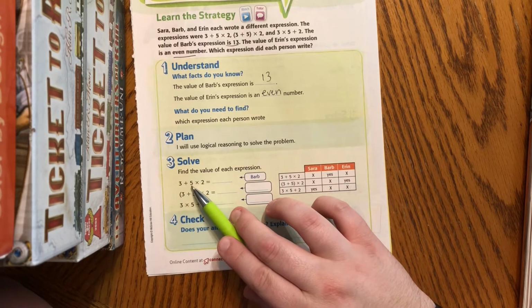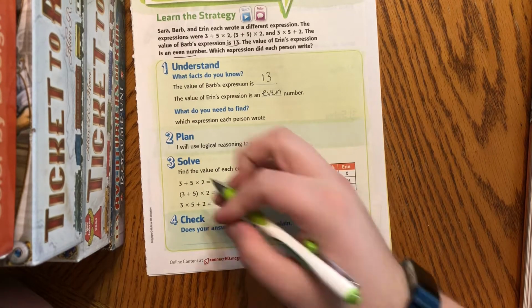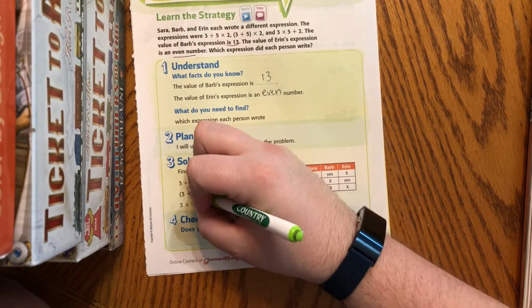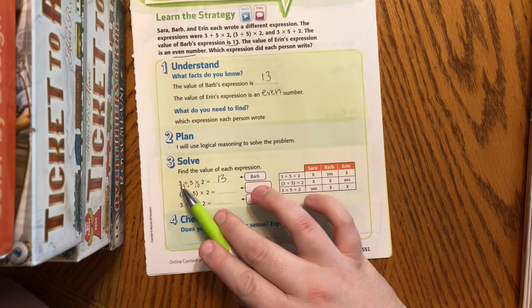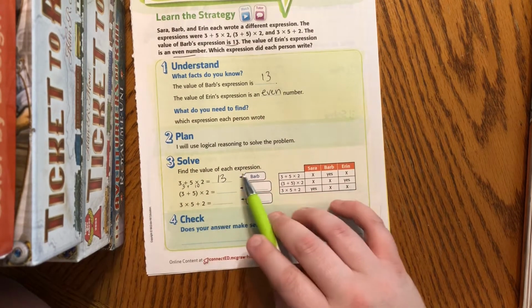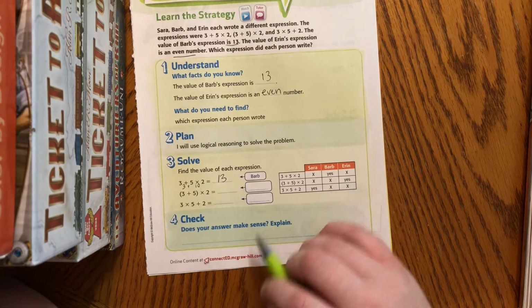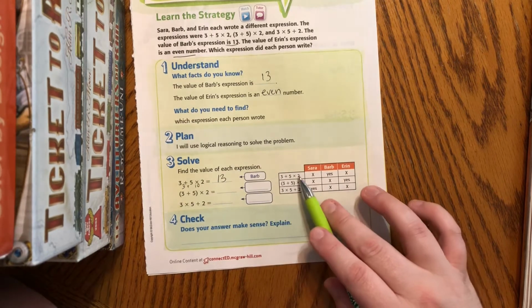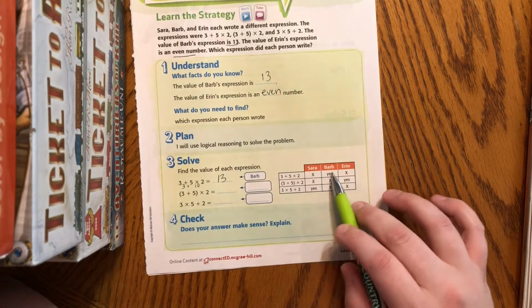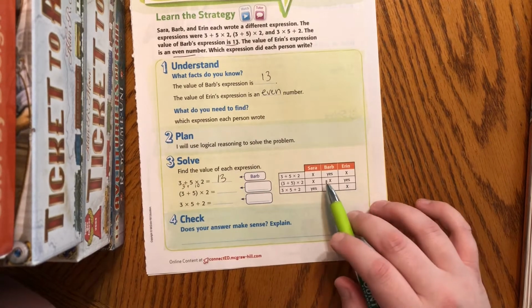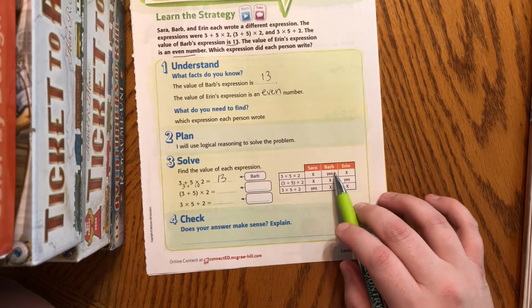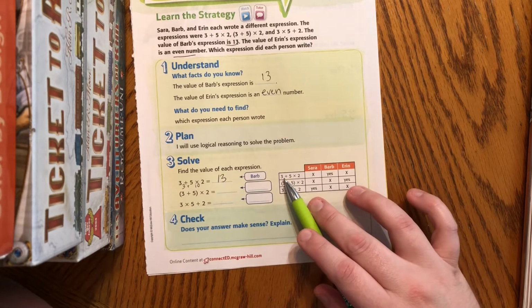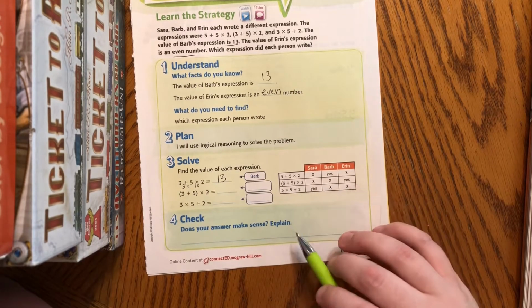So we know that 5 times 2 is 10. And then when you add 3, that gives you 13. So 3 plus 5 times 2 is actually Barb's expression. So they wrote Barb. And then here they have the 3 options for each lady. And then they put an X for Sarah and Aaron. And then a yes for Barb because Barb's is 3 plus 5 times 2 because that equals 13.